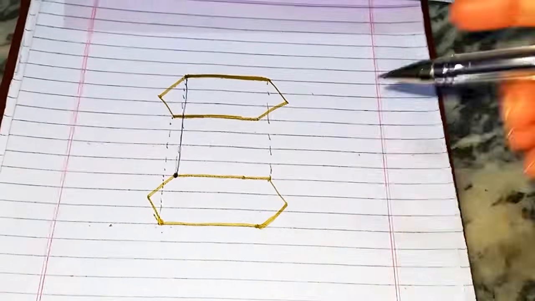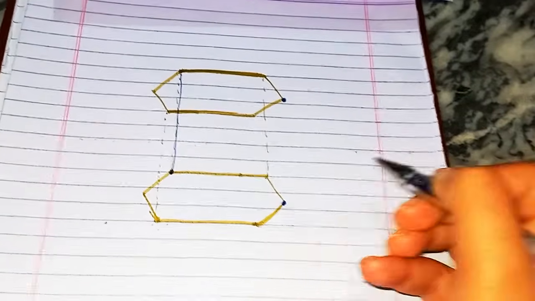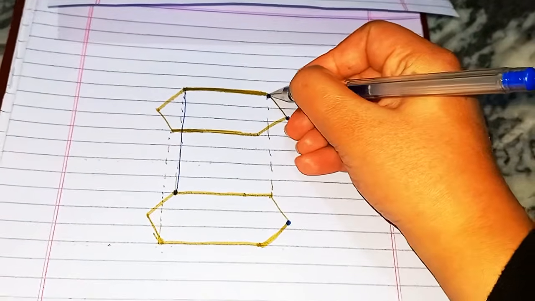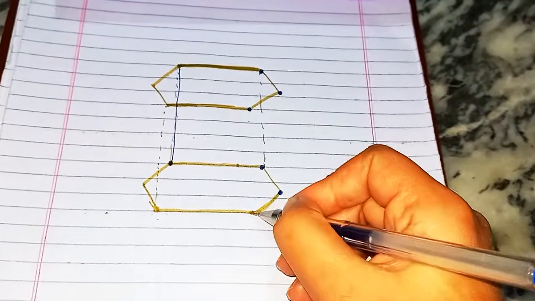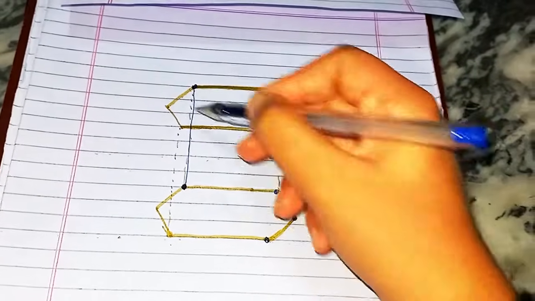They are actually equivalent points. You can see this point is equivalent to this point right below it. This upper point is equivalent to this upper point, this lower point is equivalent to this lower point, and this upper point is equivalent to this upper point.